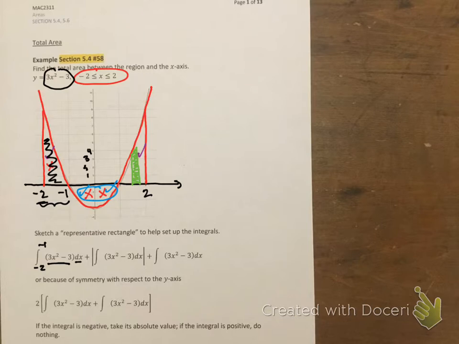For this area in here, my boundaries are going from -1 to 1. Here's my integrand with respect to x. Please notice that because that region was below the x-axis, I put absolute value bars. And the region over here is from 1 to 2, same integrand, dx.